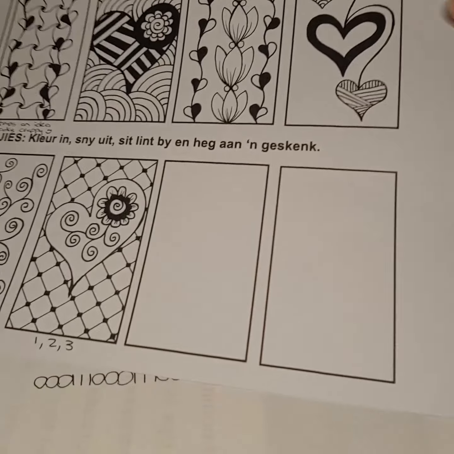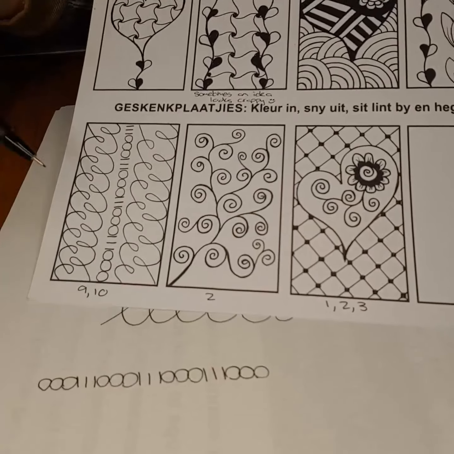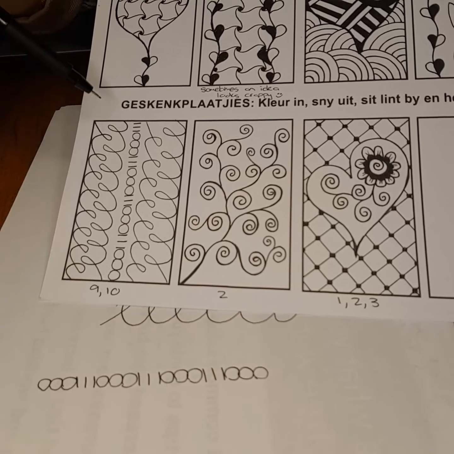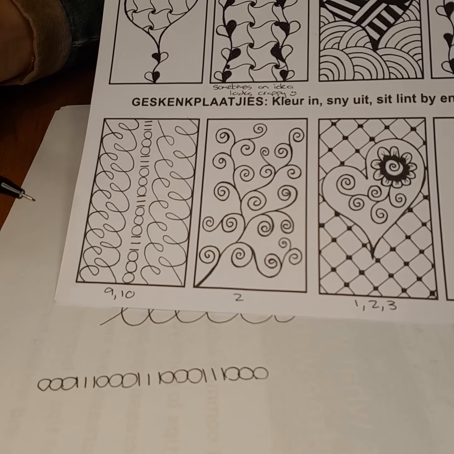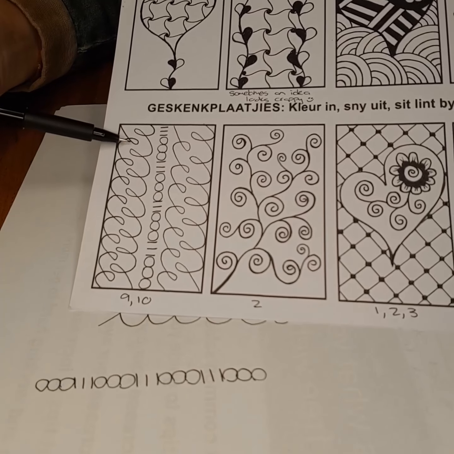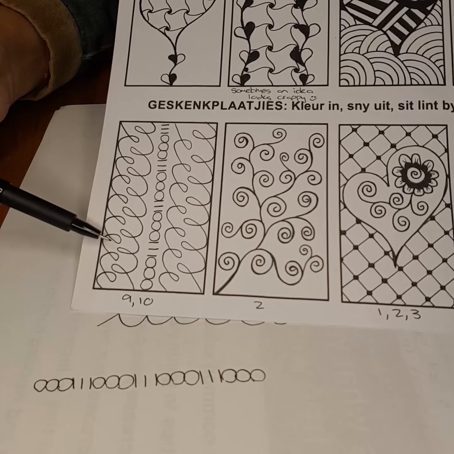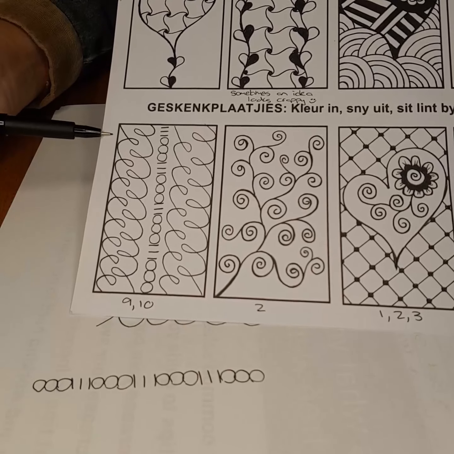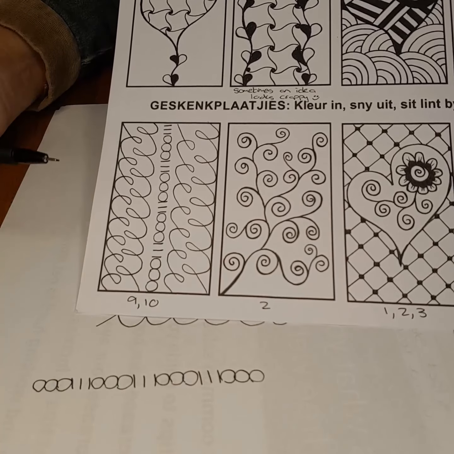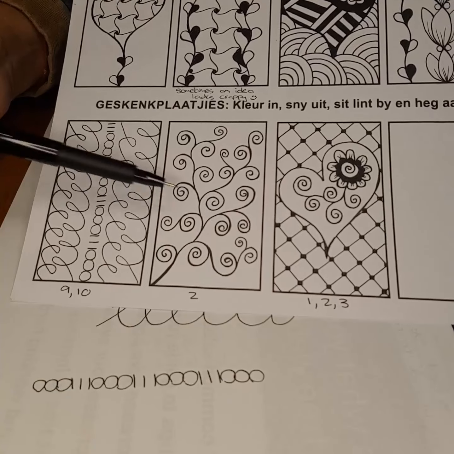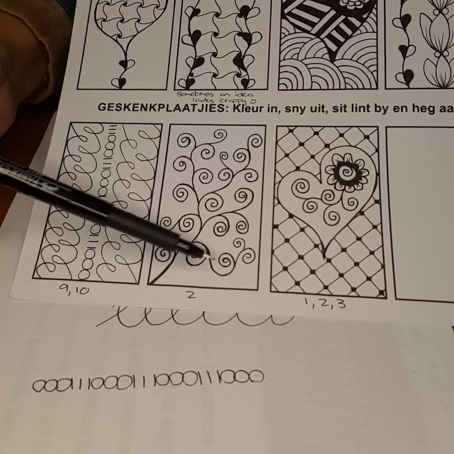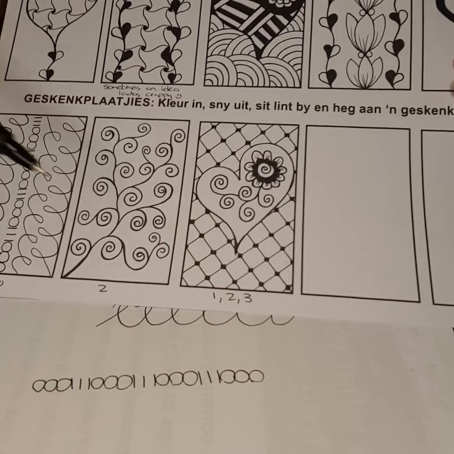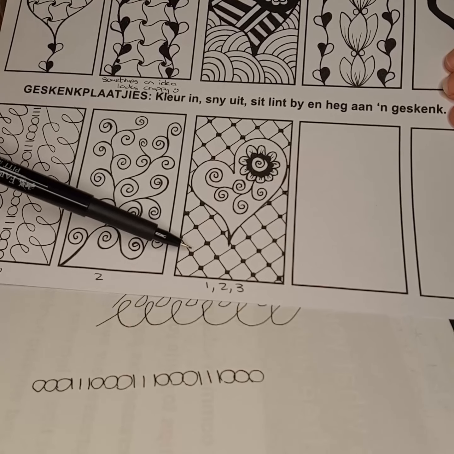You punch in a hole, add a ribbon and add it to a gift. Here is number 10 and number 9. Just plain easy. Number 2 all on its own. Fill the whole gift tag. Yeah, number 3 has been used as a background around my heart.